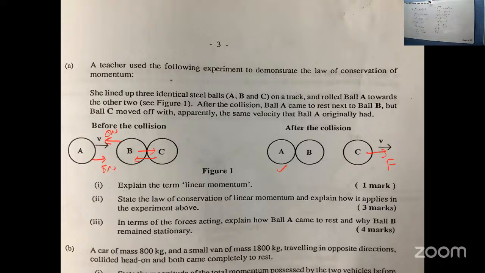And by Newton's third law, ball C exerts an equal and opposite force on ball B, keeping it stationary. Hence, B remains stationary.